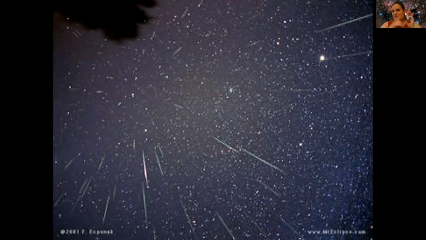Sometimes people think, oh, it's a comet in the sky. How long did it last? A couple of seconds? No, it's not a comet. Comets last several weeks because they're far out in space, whereas this is hitting our atmosphere and burning up.